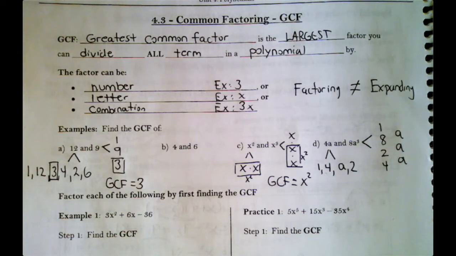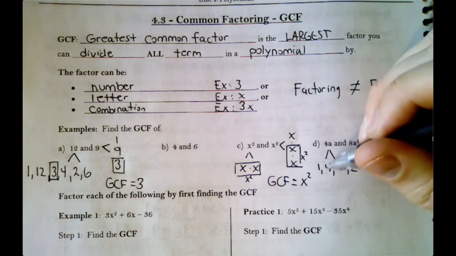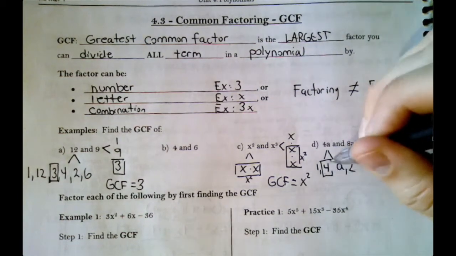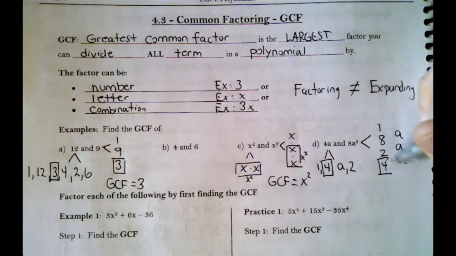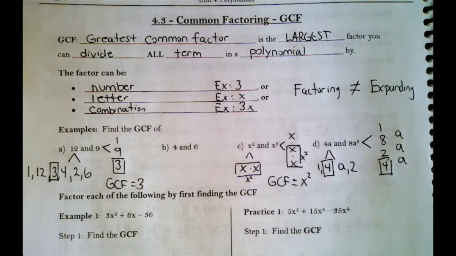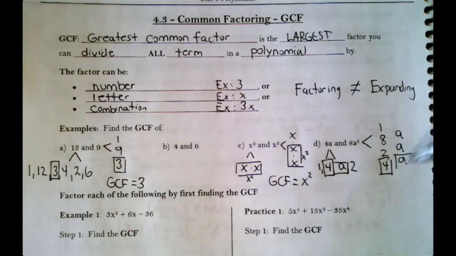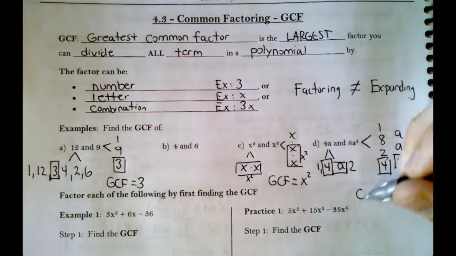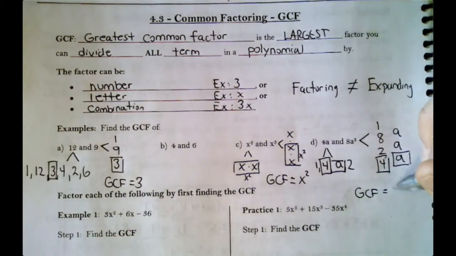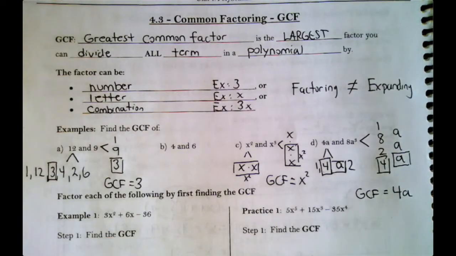So what can we take? What's the biggest number we can take? Well, the biggest number we can take is 4. And what's the most a's we can take? Well, there's 1a here, so we can only take 1a here. The greatest common factor is 4a. Biggest number and the biggest letter.